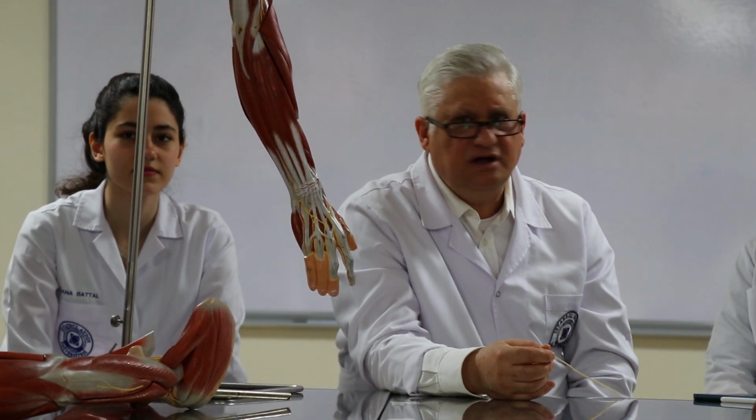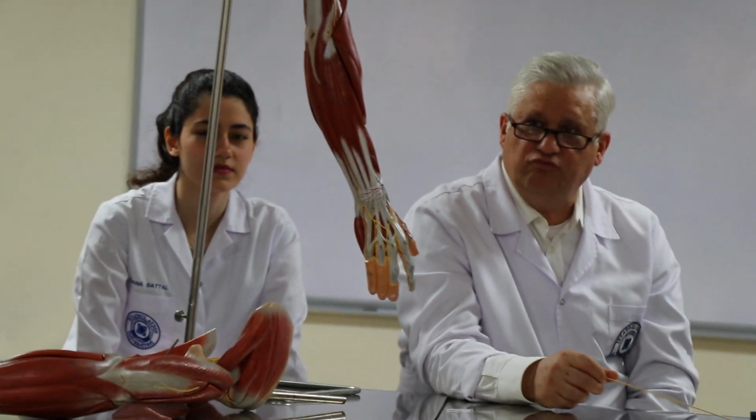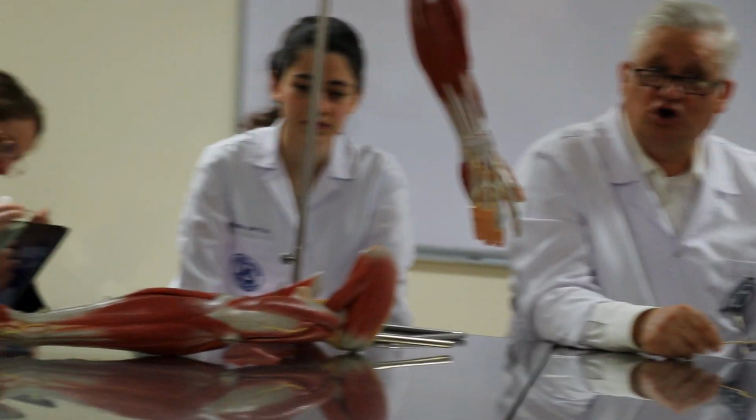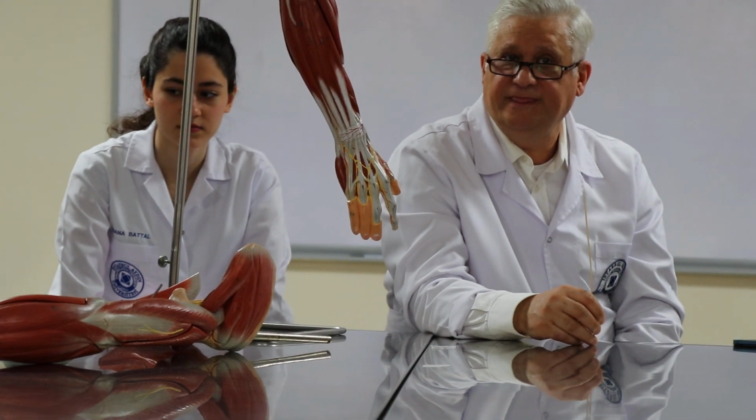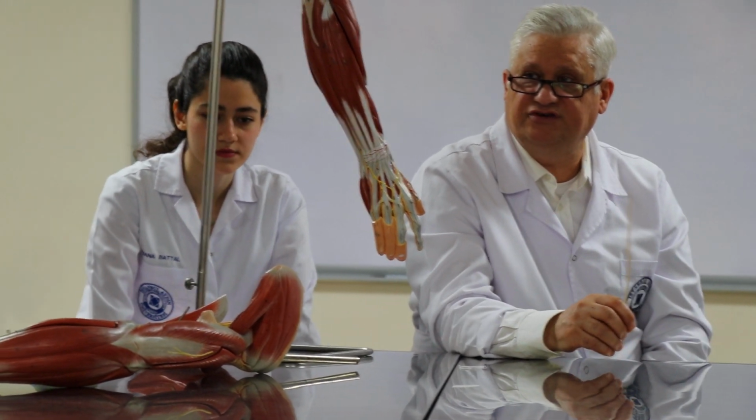From which part of the brachial plexus does it come off? The ulnar nerve comes from the medial cord, correct. How about the median nerve? Where does it come off from?